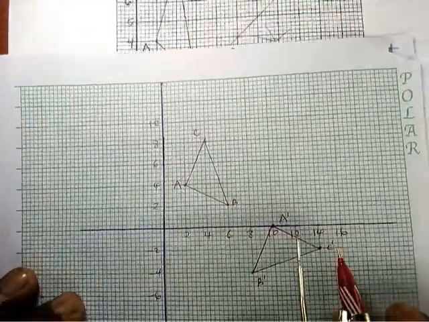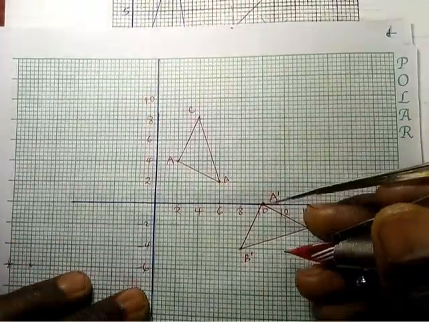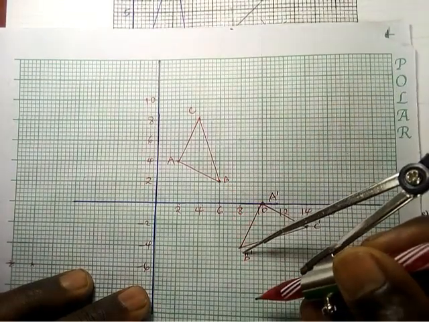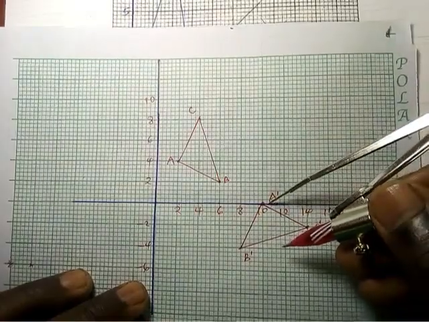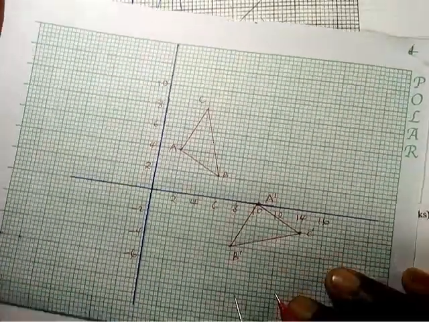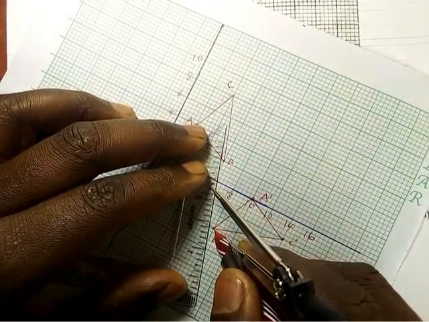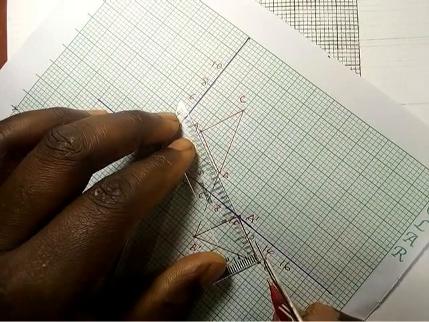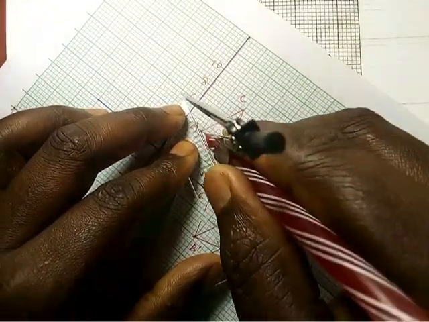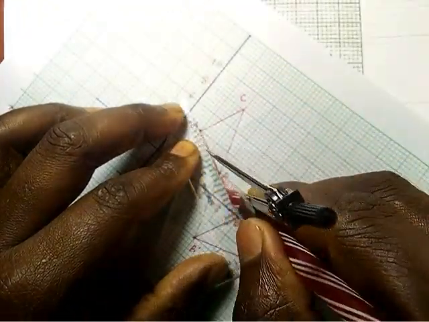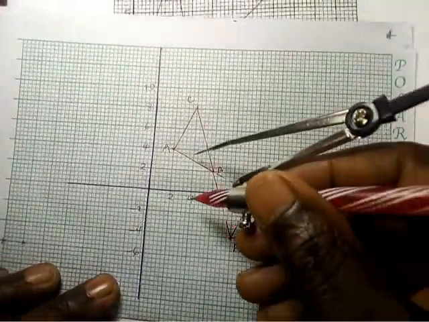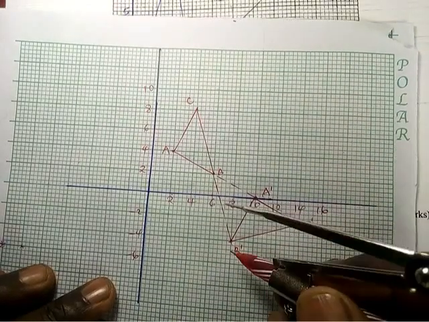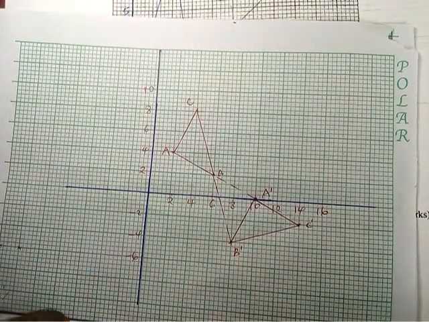So the question is, determine the center and the angle of rotation that maps T to T prime. To get that, we bisect two points: the object, for example B, and its image, A and its image. We bisect that line. So you can now draw a dotted line from A to A prime, another one here, A to A prime. So we are bisecting this line and this line. Where the two bisectors meet, that will be our center.